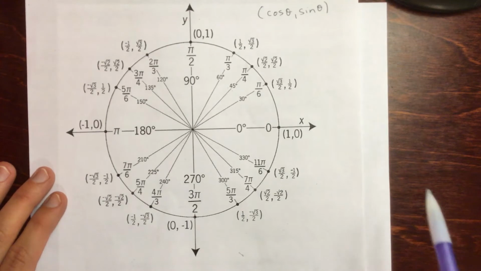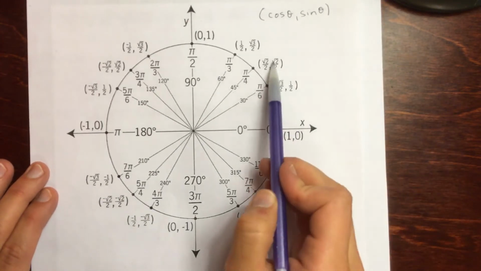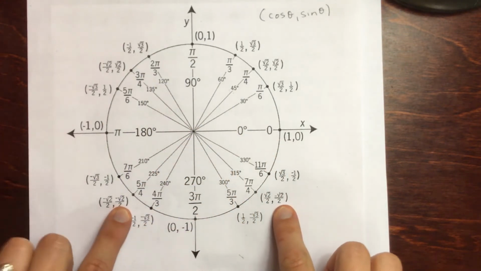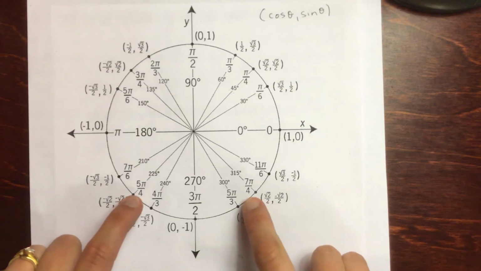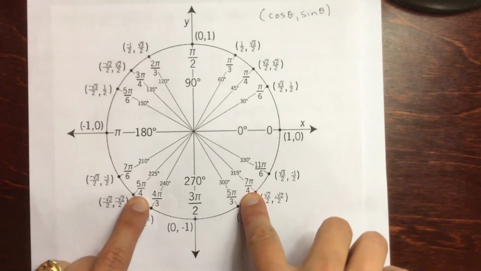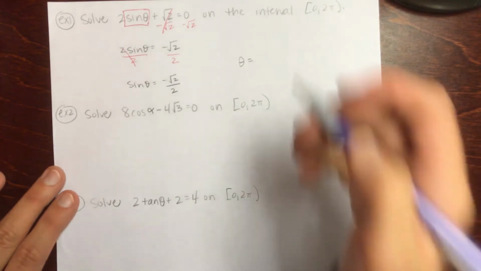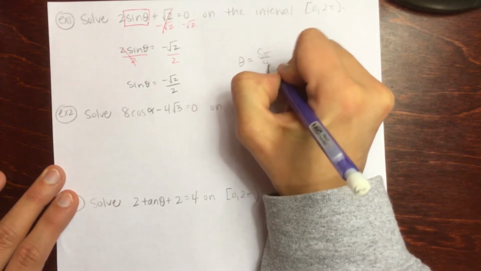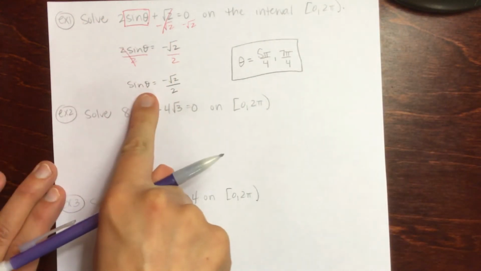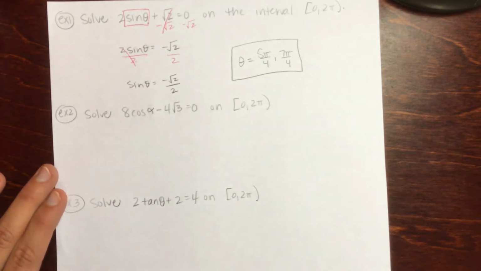All right. Remember, your coordinate points are written cosine, sine, so I'm looking for where the y coordinate piece is negative square root 2 over 2, and that's down here and down here. There should be 2 angles, and your answer should be in radians because the original problem says 0 to 2 pi, and 2 pi is radians. So 5 pi over 4 and 7 pi over 4. And we're done. That's it. So you're going to isolate your trig piece and then use your unit circle to find the 2 angles.